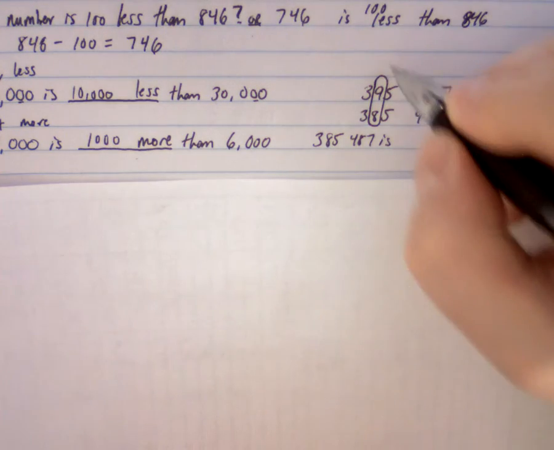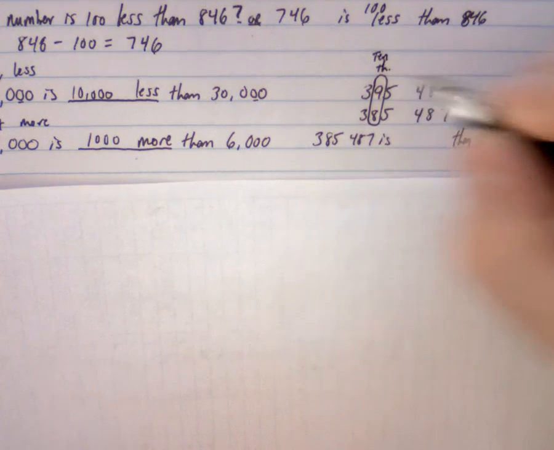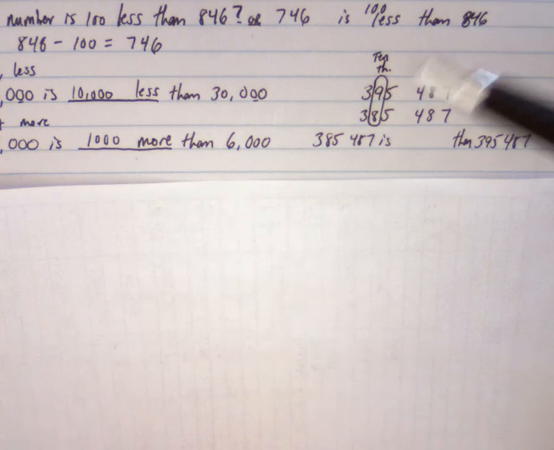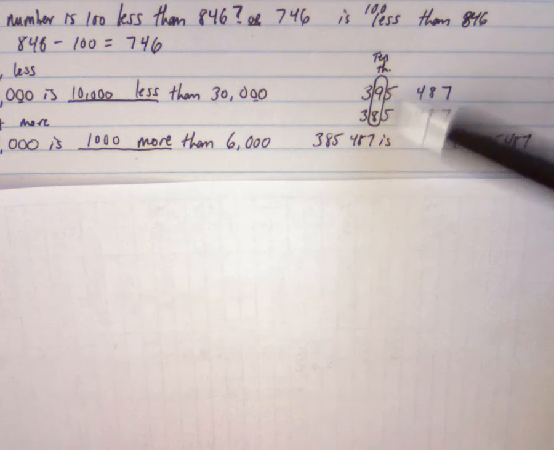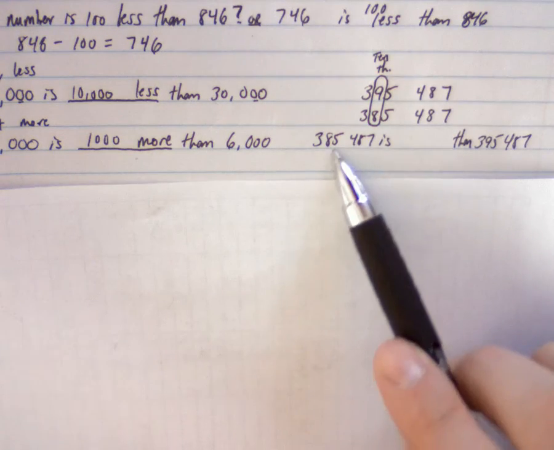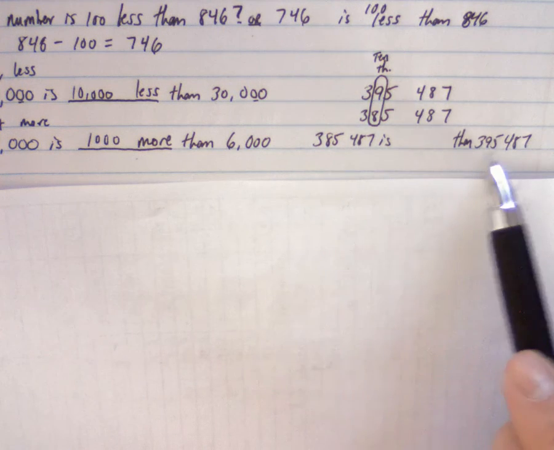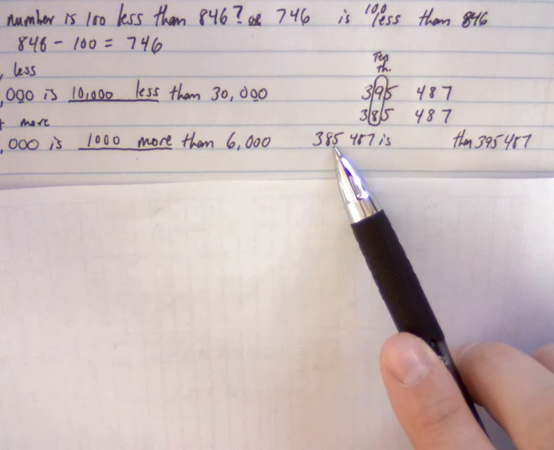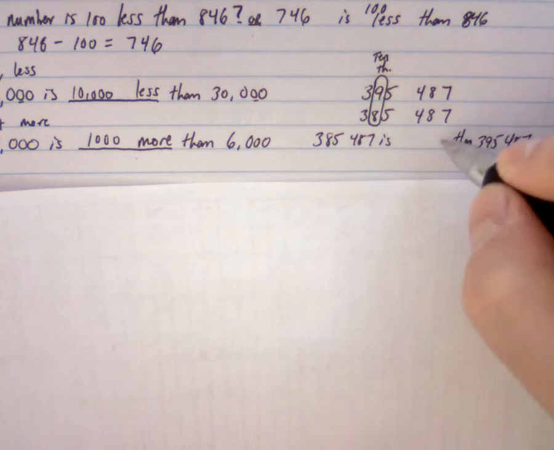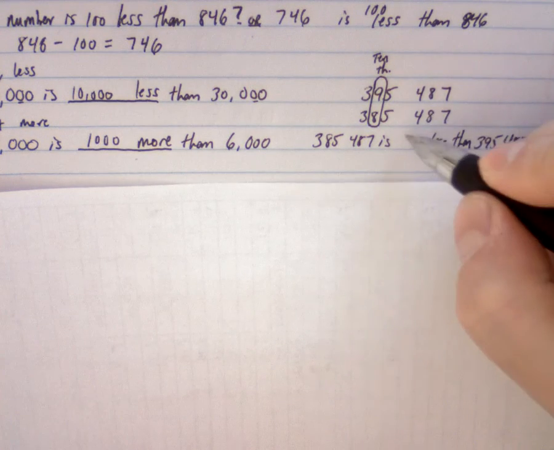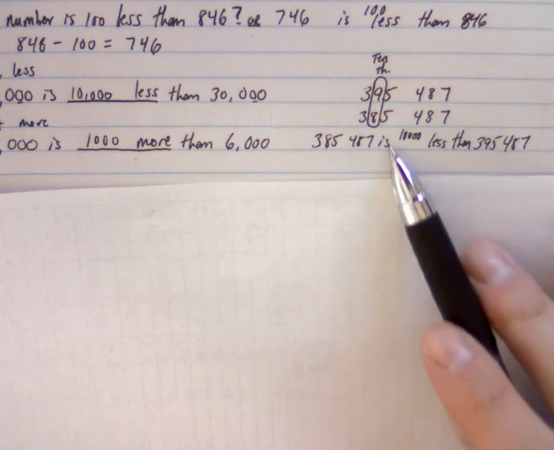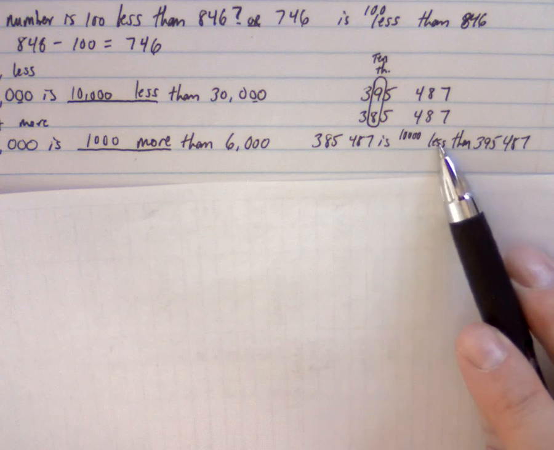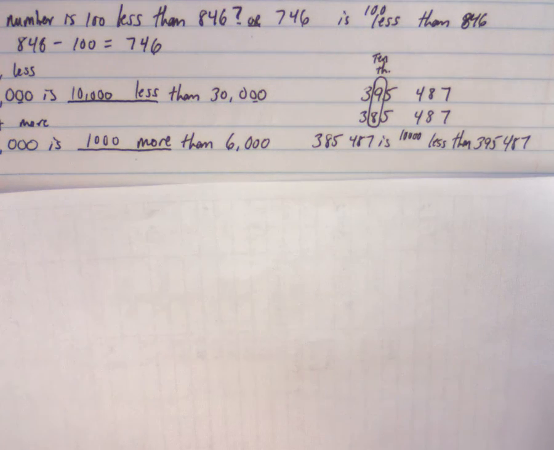What place value is that? Well, it's the 10,000 place value. So how many 10,000s? Well, we're only dealing with tens, hundreds, thousands, 10,000, so it's only 10,000. So 385, remember what I said, if the number here is smaller than this, then the number on the left is smaller, it's less. And 10,000 less. So 385,487 is 10,000 less than 395,487. Okay?